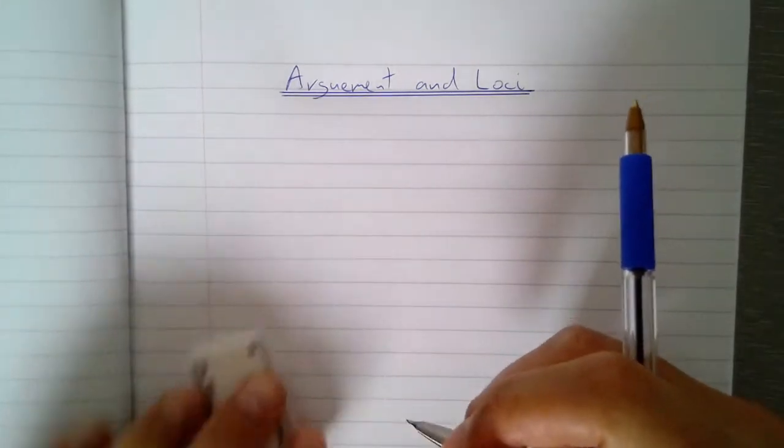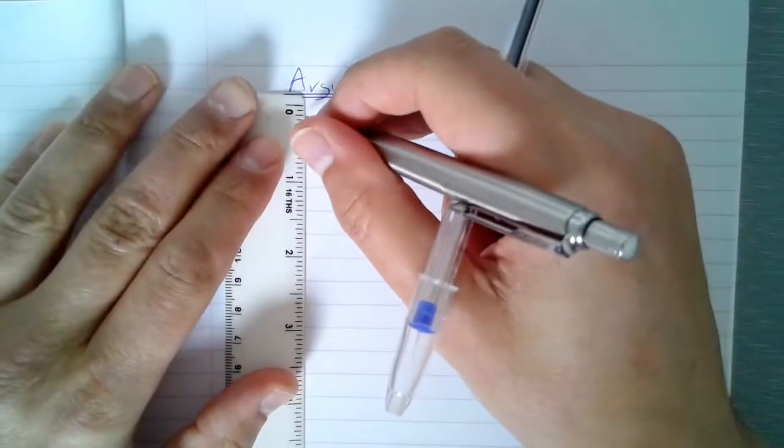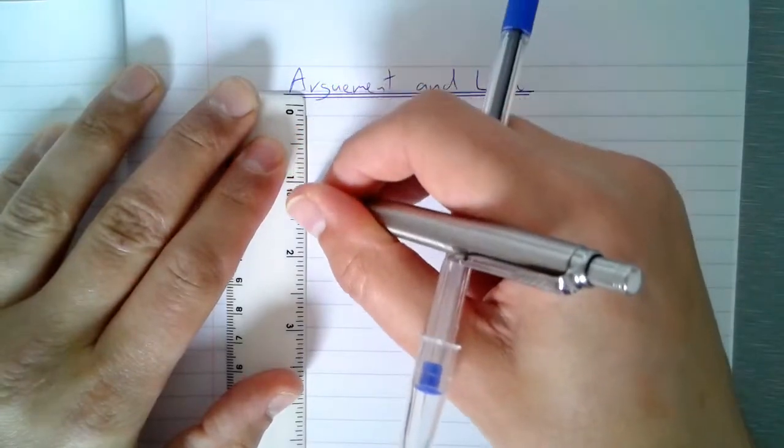Anyway, let's crack on with what we're meant to be doing today: argument and loci. We finished the stuff with circles the other day to do with modulus, and also some straight lines for the loci between 2 points, when the two circles intersected with each other. Today we're going to look at the arguments sort of stuff. So let's get going.